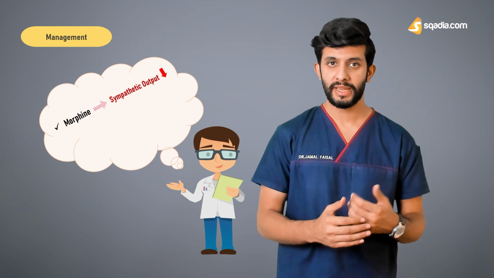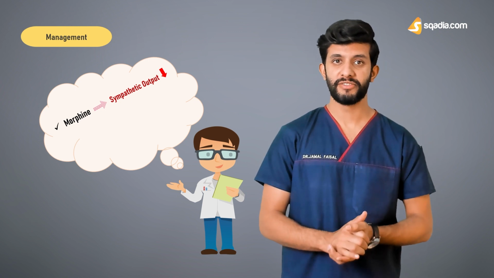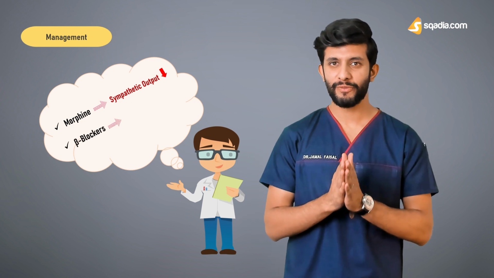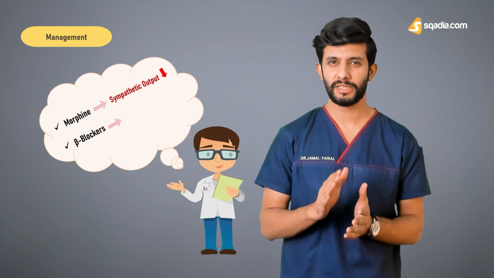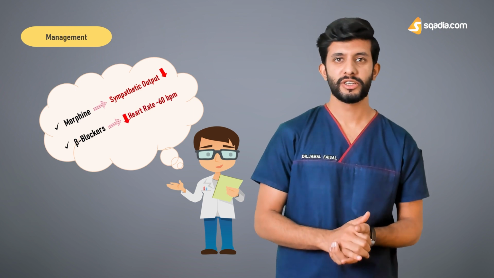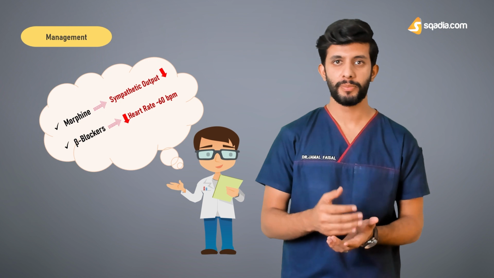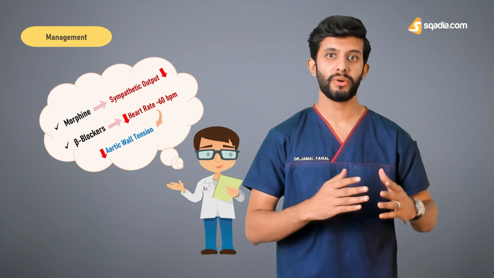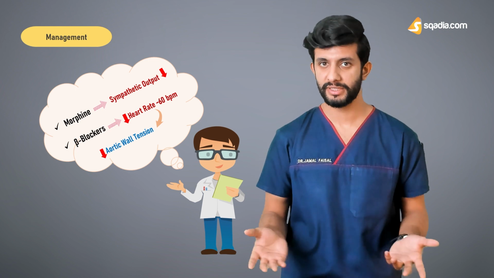Now, we should also be administering short-acting IV beta blockers to ideally aim for a heart rate of about 60 beats per minute. So reductions in the heart rate and the blood pressure can actually reduce the aortic wall tension, therefore further limiting the extent of our dissection.